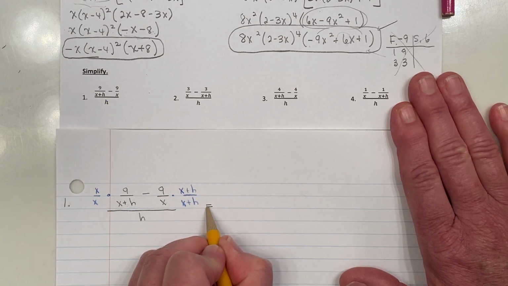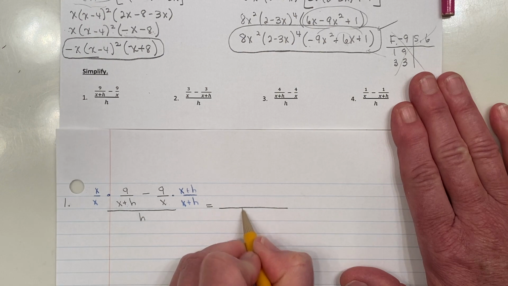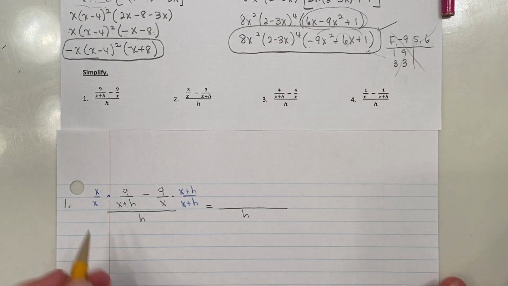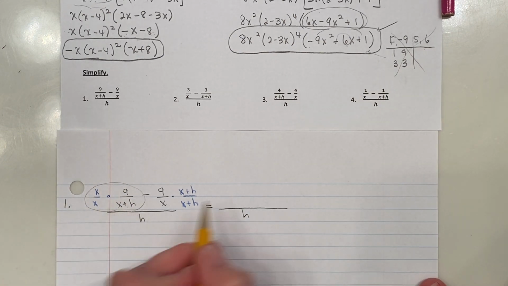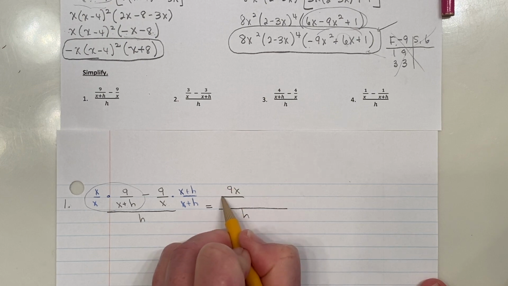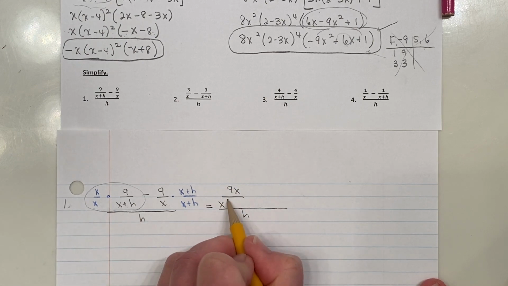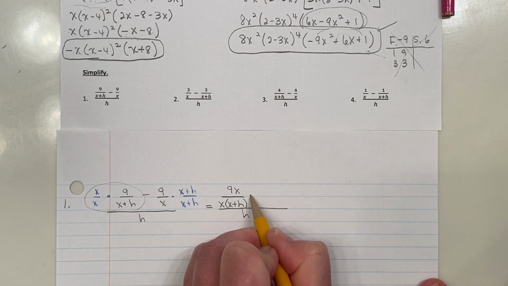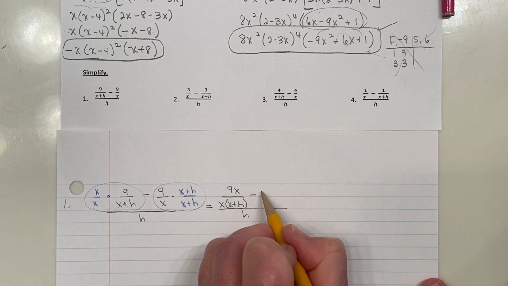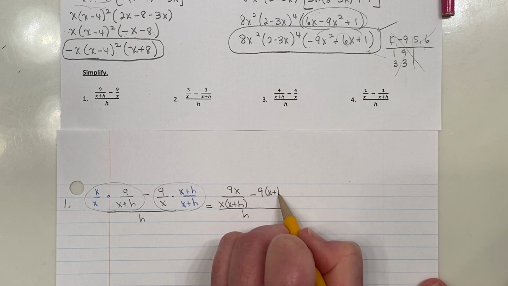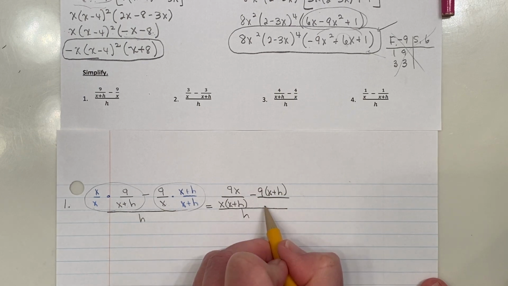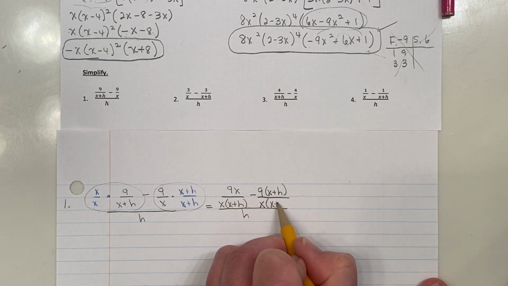Fine, good. Let's come over here. Let's leave our denominator as h. Now, let's multiply these two fractions together. So we're going to get 9x over x times quantity x plus h. Make sure you put this in parentheses here. Minus, and then over here when we multiply, we have minus 9 times quantity x plus h over that same common denominator, x times x plus h.